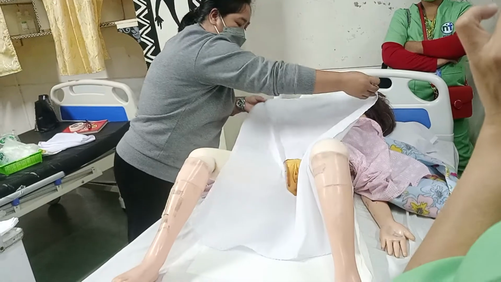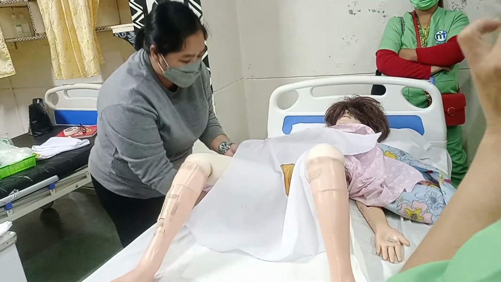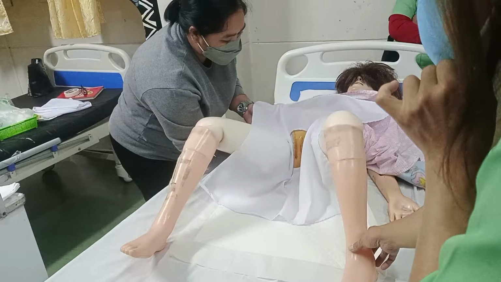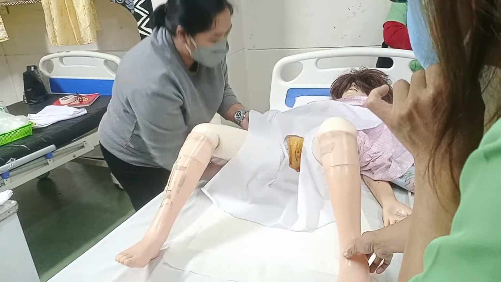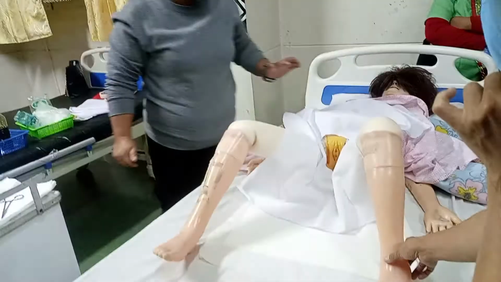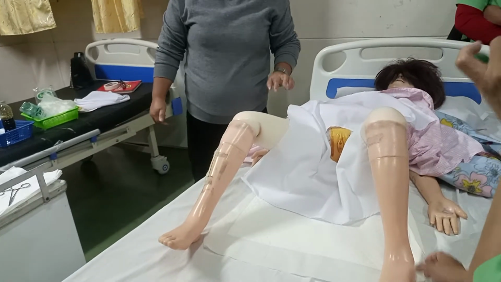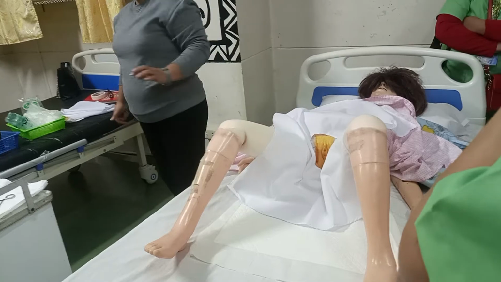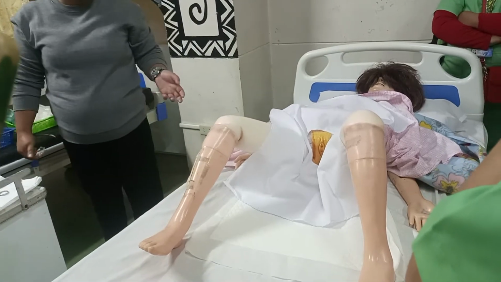Afterwards, ilagay natin siya doon sa may perineal area ni ma'am. Okay? As much as possible, dito lang kayo sa loob, humawak. Okay? Doon tayo sa sides. That is to provide a degree of privacy. Hindi mo naman kailangang tingnan ng puwet niya kung ikaw ay magka-catheterization.